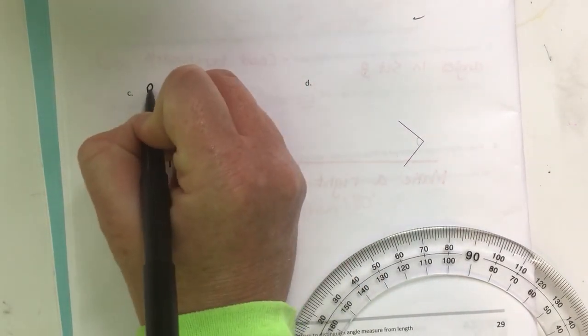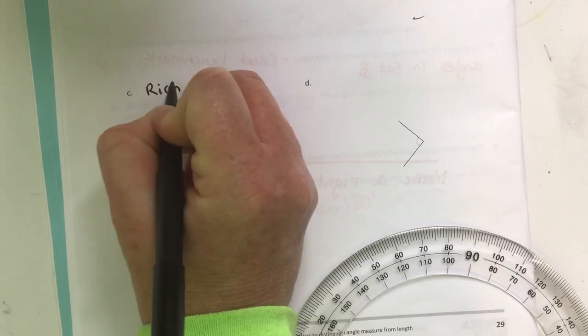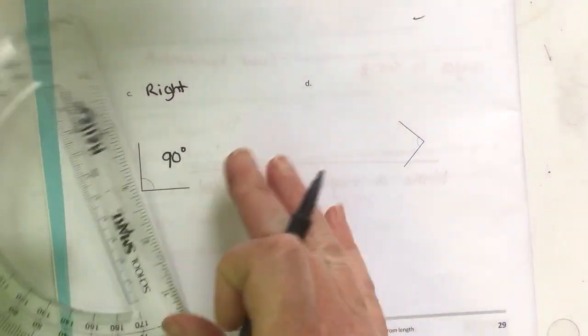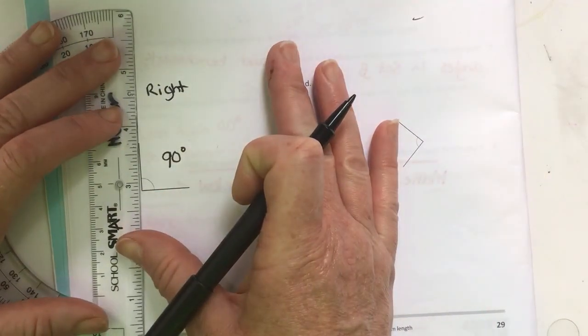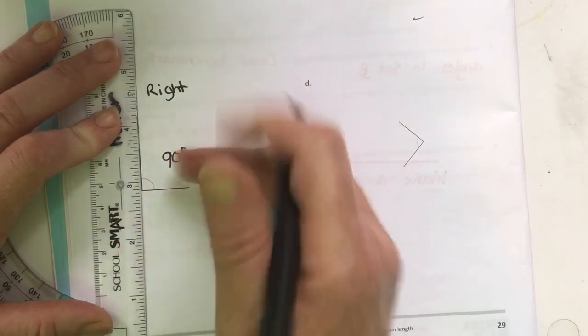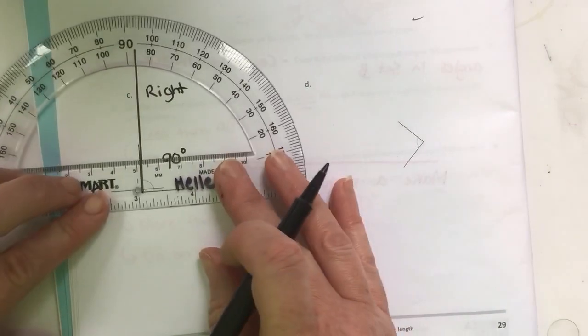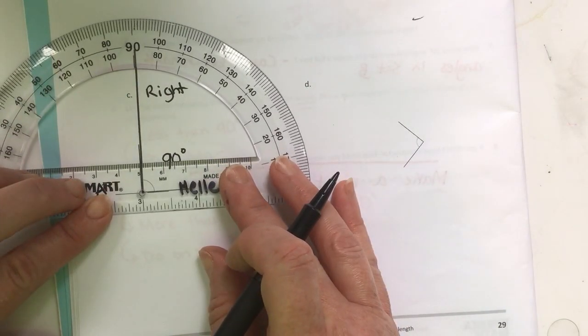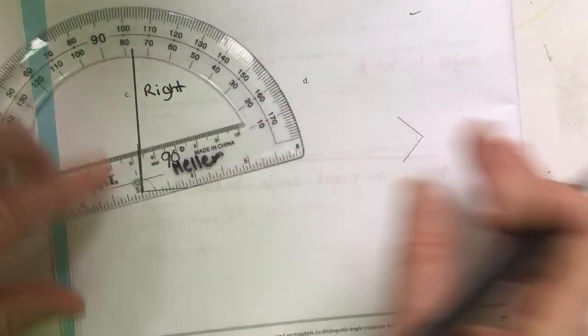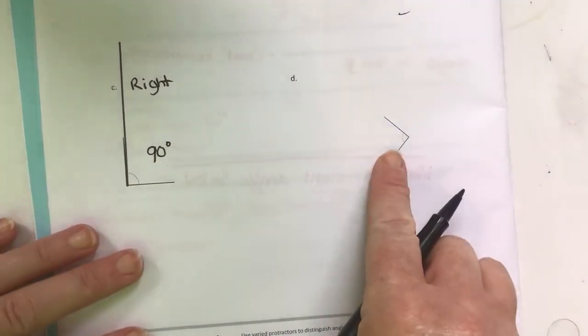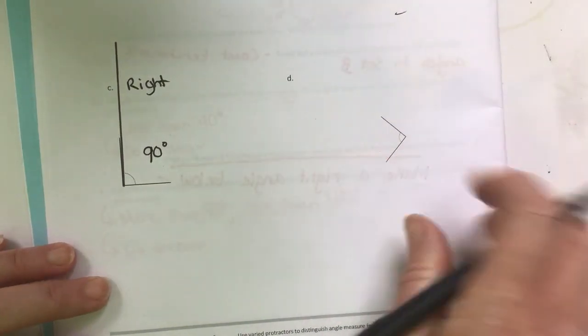But I'm also going to show you that if I was to extend this line and line up my protractor, it would hit right at 90. So that's another way you can do that. That one also looks like it might be 90, so we're going to skip that one, and I want to show you an obtuse angle.